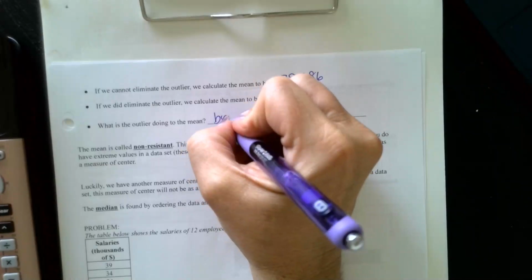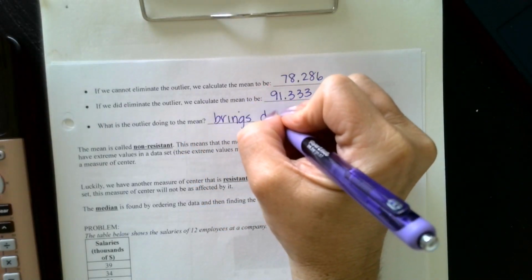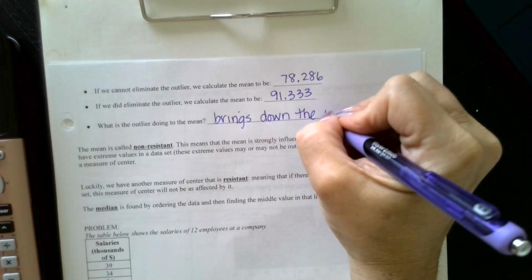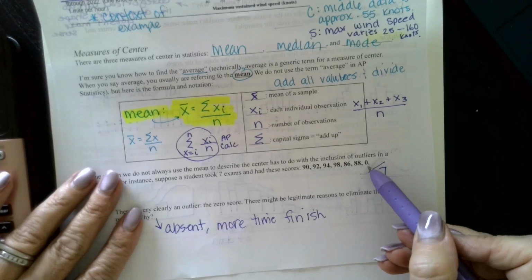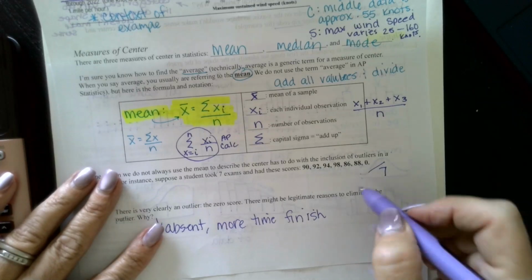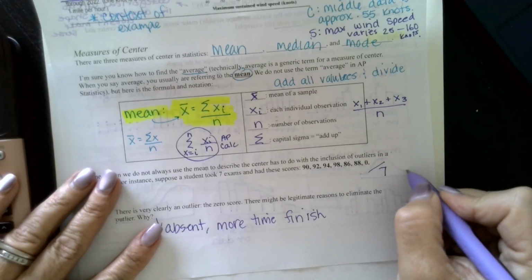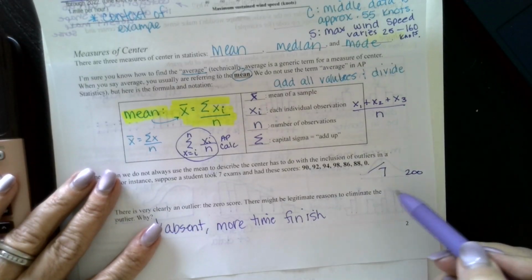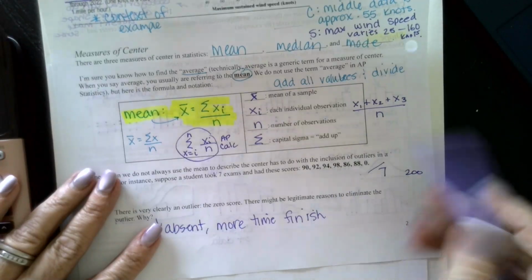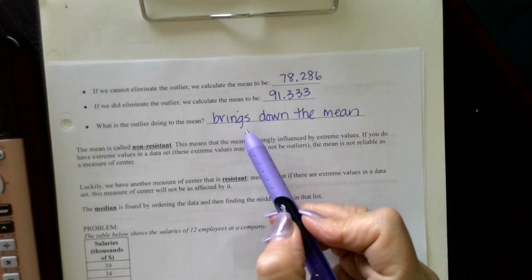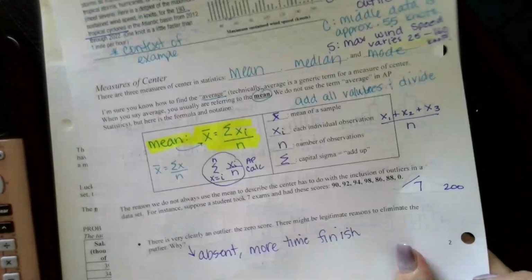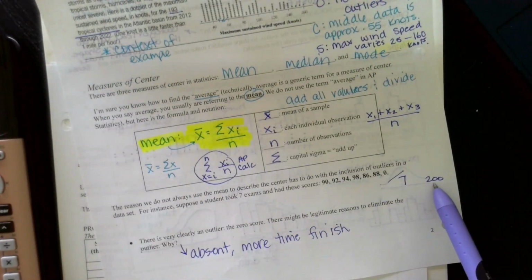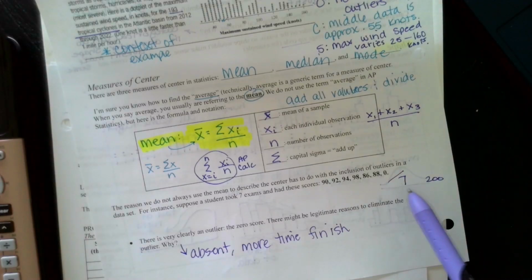So what is the outlier doing to the mean? So it brings down the mean. Now, in this particular case, if you look at the data points, this data point here was a 0. But let's say that they got extra credit on a test or they did something, and let's say that score was a 200. Well, a 200 would totally skew this data, and it would go the other direction. And so we can't say that it's always going to bring it down. This one's going to bring it down because we're adding a 0 in there. But if I added a 200 in there, that would take it up. So you have to look at the context of the problem, okay?